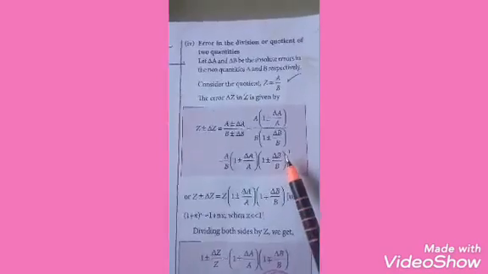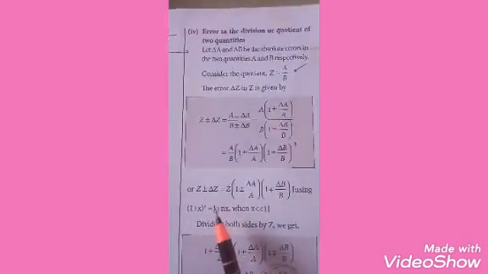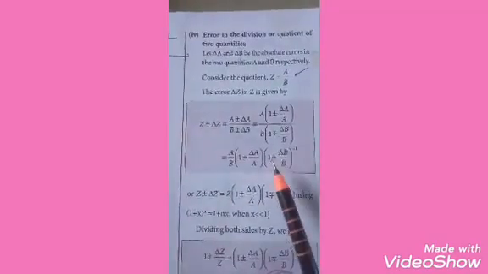So we write Z plus or minus del Z equal A by B. Already we know that A by B is Z. So we write Z into 1 plus or minus del A by A, and this power value minus 1 comes in this term by the binomial formula. The formula is 1 plus x the whole power n equal 1 plus nx.